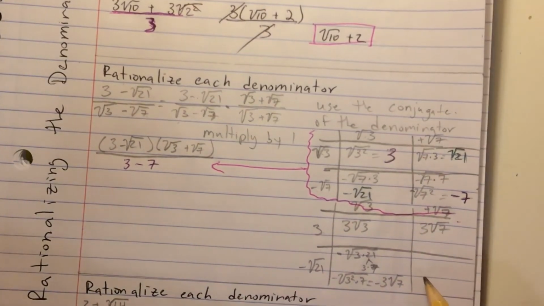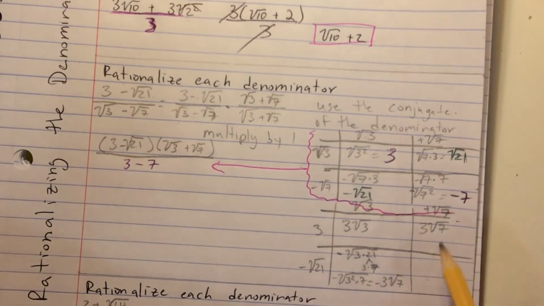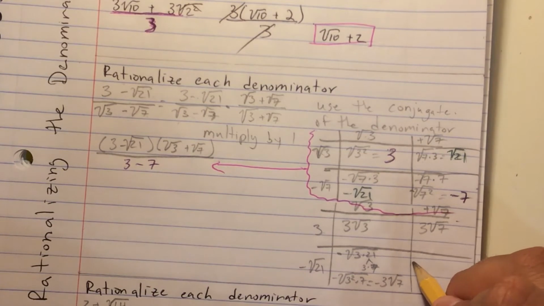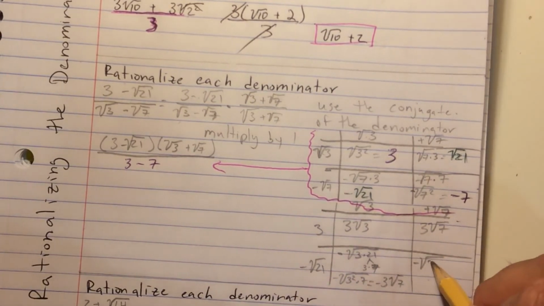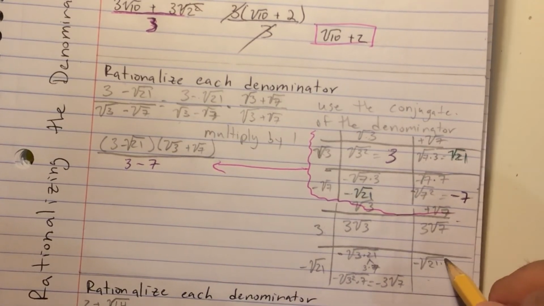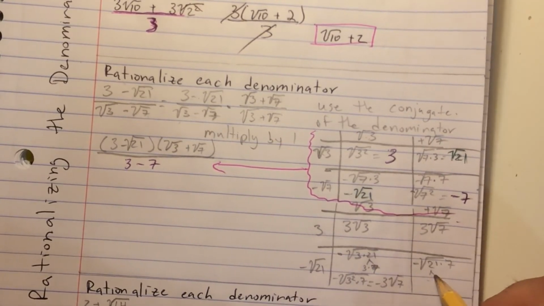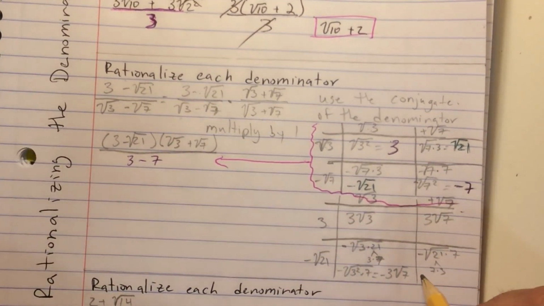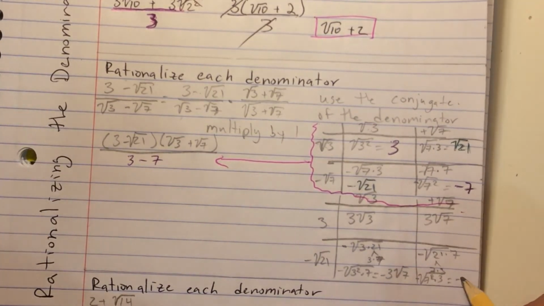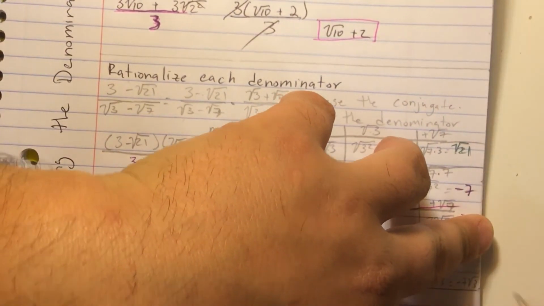And then this one over here is also going to be negative radical 21 times 7. But once again, 21 is 7 times 3, so this will come out as negative 7 squared times 3, which is equal to negative 7 root 3.